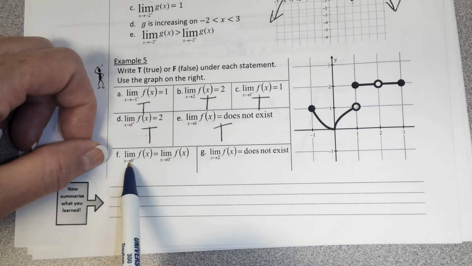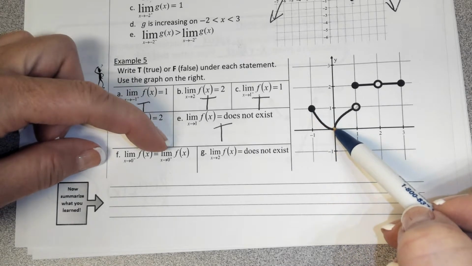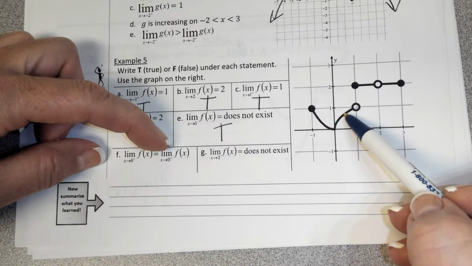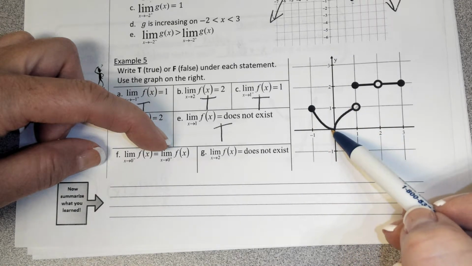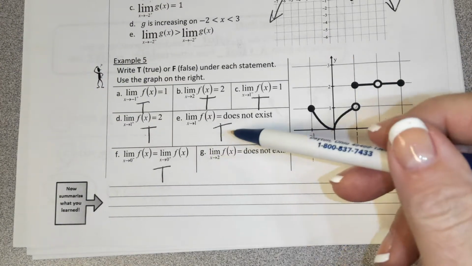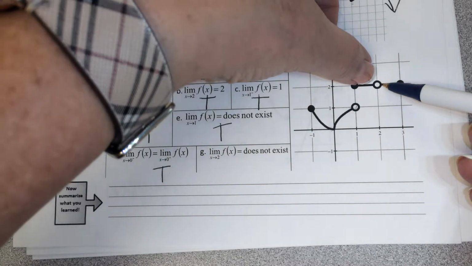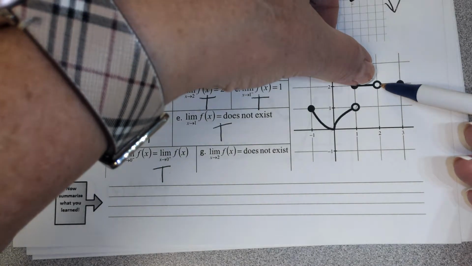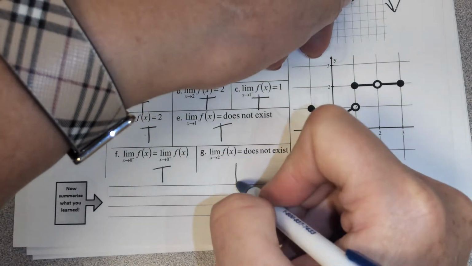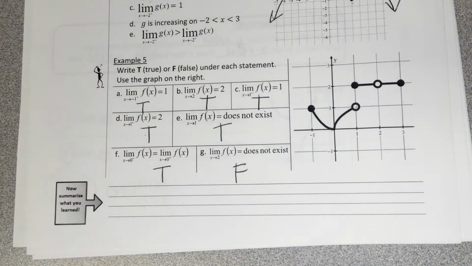And then the limit as we approach 0 from the left side is equal to the limit as we approach 0 from the right side. Do you agree that those two are equal? Yes, true. Okay, and then lastly, the limit as x approaches 2 does not exist. True or false? False. False, that does exist. What is that limit? It's 2. We already said it, right?